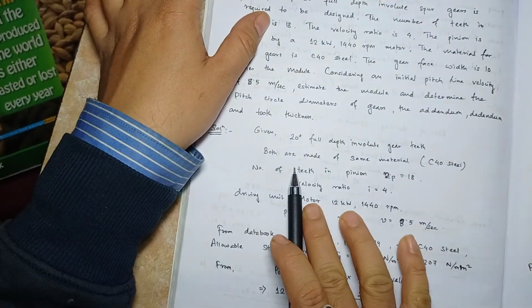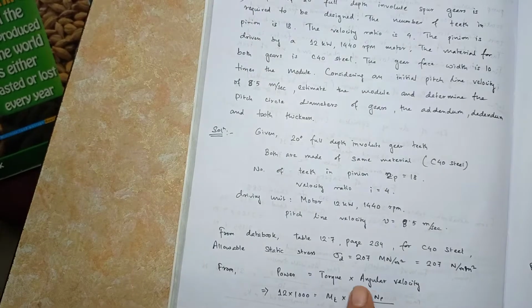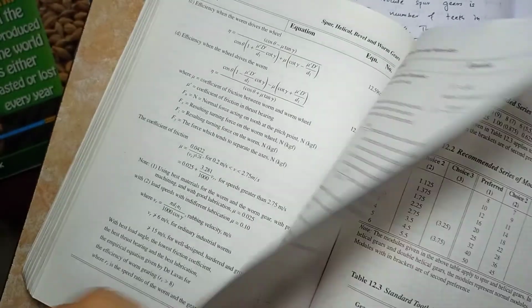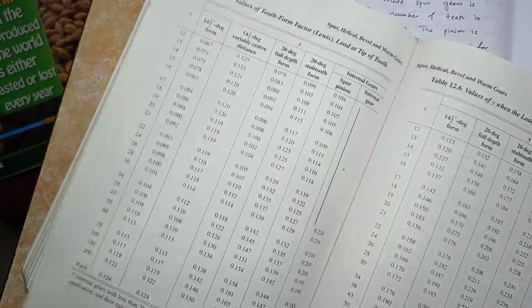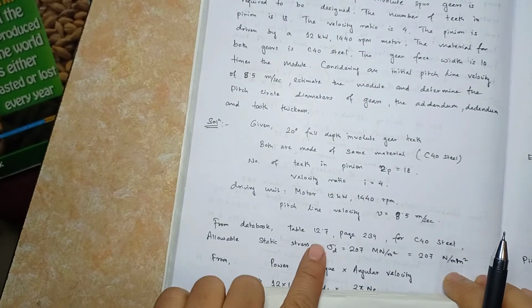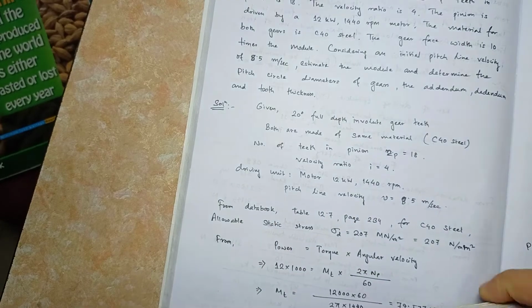Now, first of all, for C40 steel, these are the information given. We have to look at the data book and search for the properties of C40 steel. Look at table 12.7, page 234.